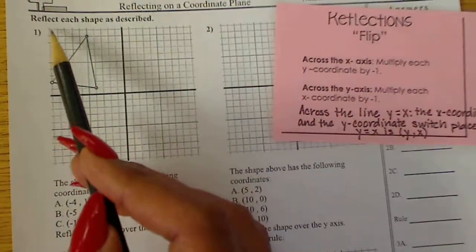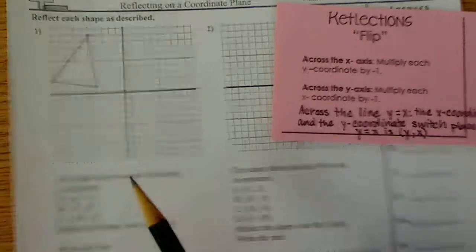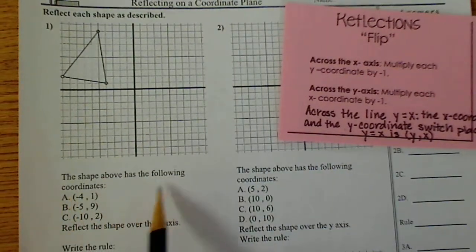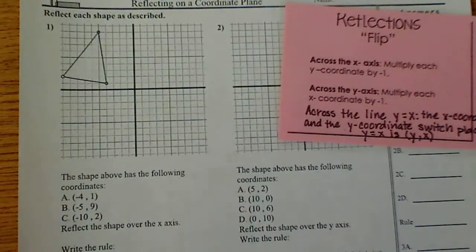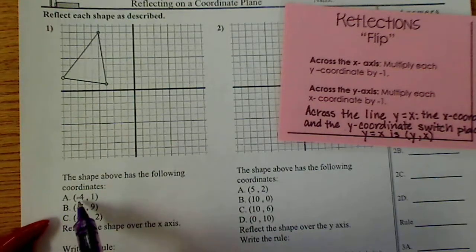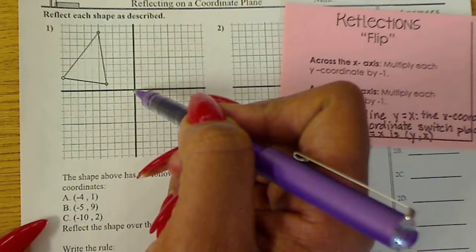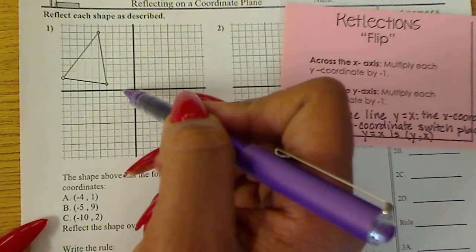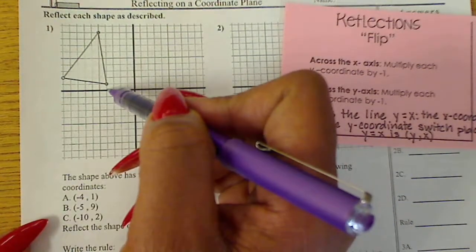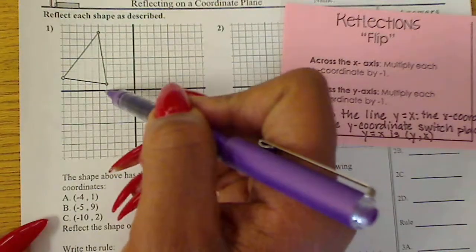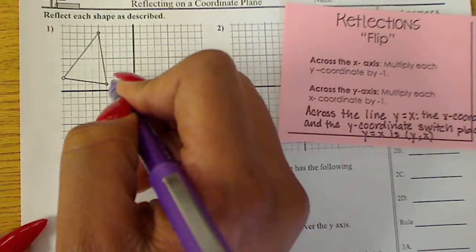It says to reflect each shape as described. It says the shape above has the following coordinates. The first coordinate is A, which is -4, 1. So -4 is to the left 4 units: 1, 2, 3, 4. And 1 is up 1 unit. So this is point A.